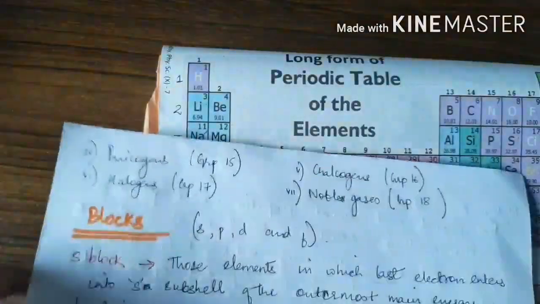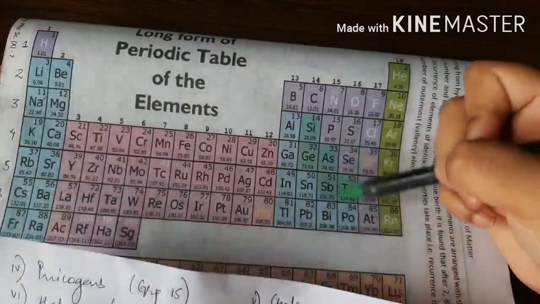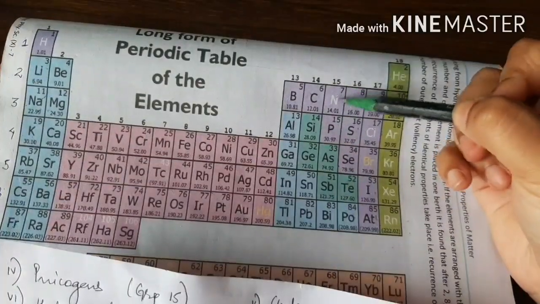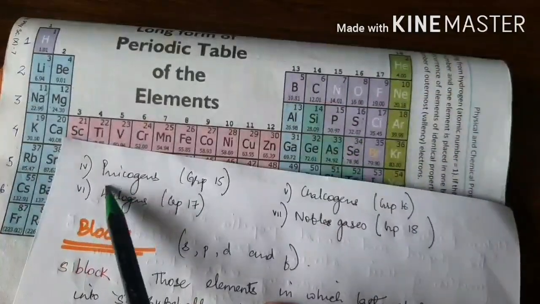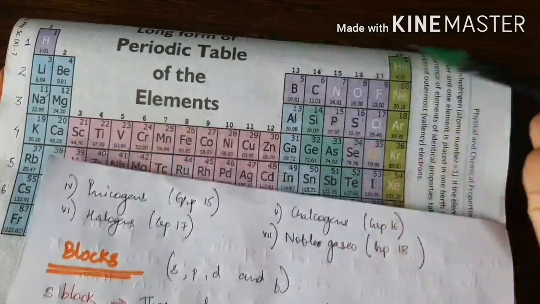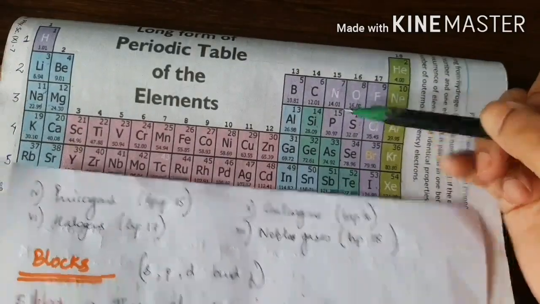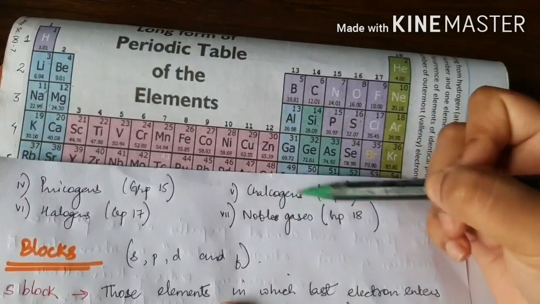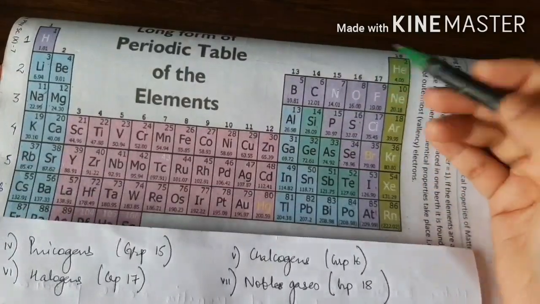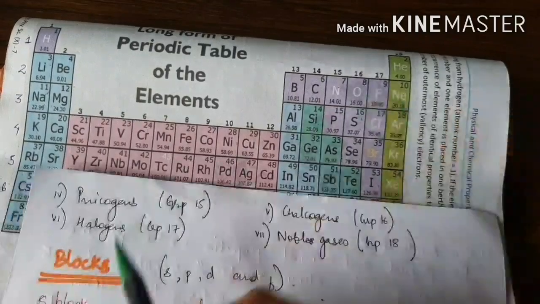The next name you have to remember is for the nitrogen family. Can you see group 15, nitrogen family? They are called pnicogens. And group 16, this is the oxygen family, they are called chalcogens. Remember the name. And 17, fluorine, chlorine, you know, they are called halogens.